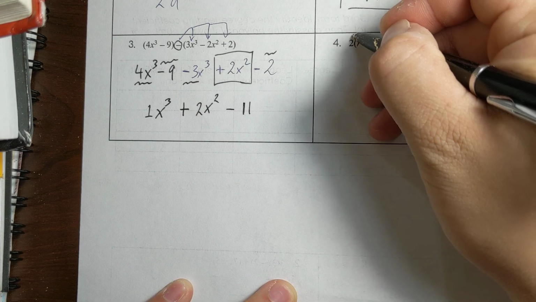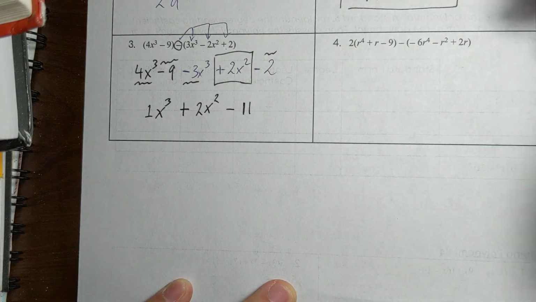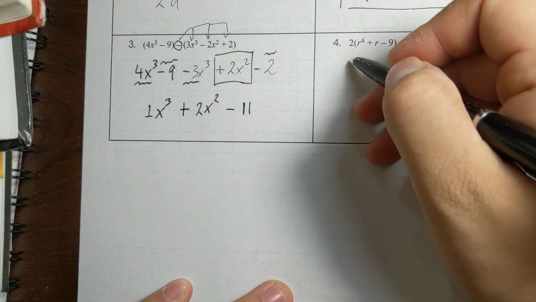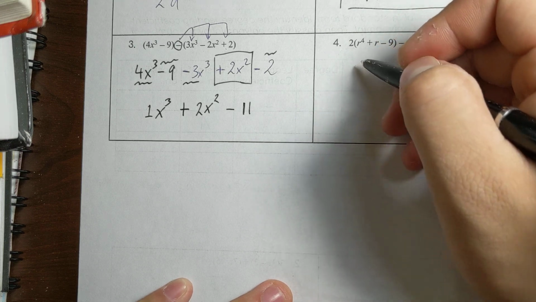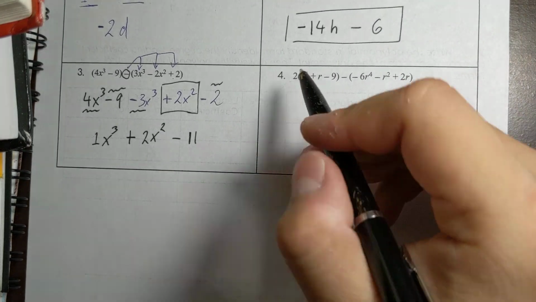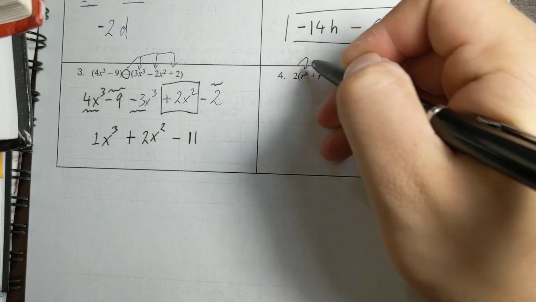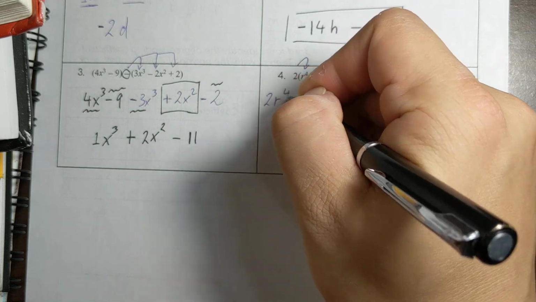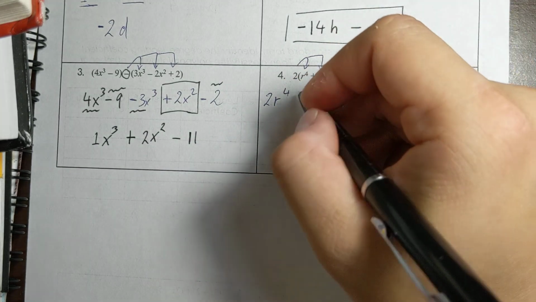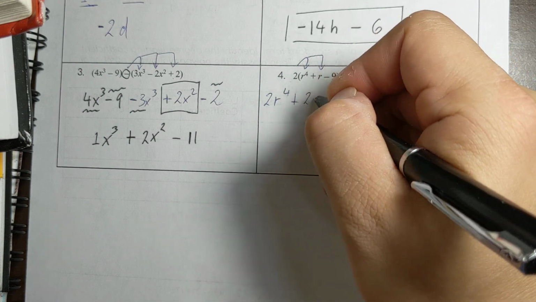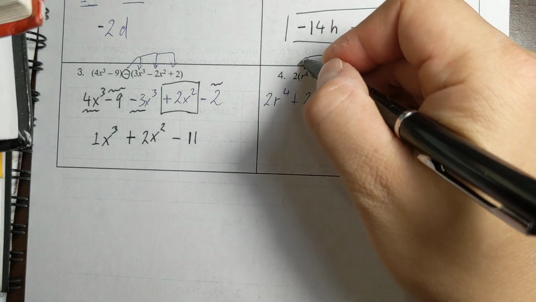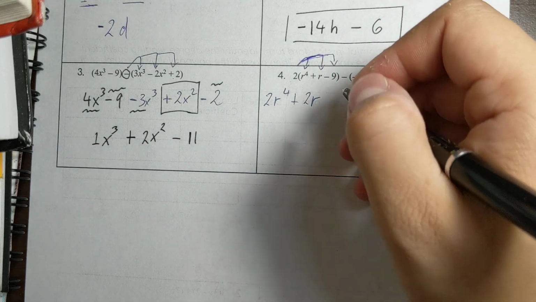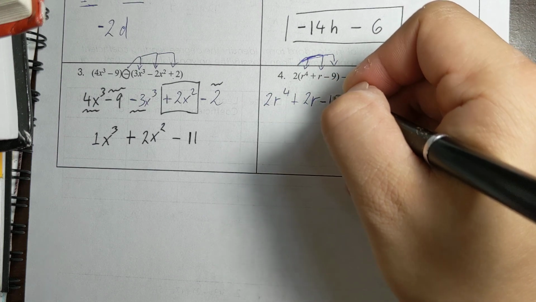Last but not least, number 4. So to do number 4 here, it's the same concept. You have to remove the parentheses. But in number 4, you have a 2 in front of this. So before you remove those, you should be distributing this inside. So 2 times r to the 4th power, so it's going to be 2r to the 4th. 2 times positive r, so it's going to be positive 2r. 2 times negative 9 should be negative 18.